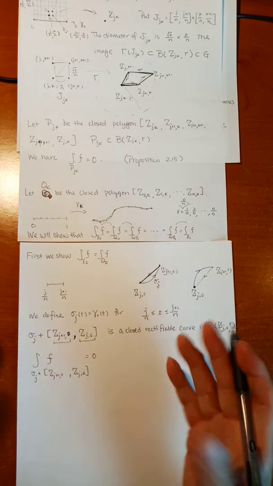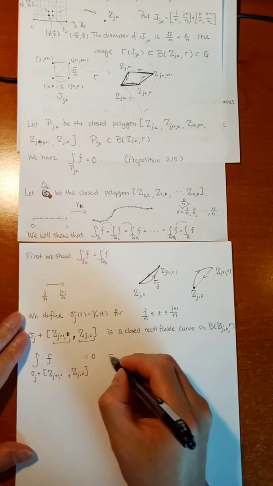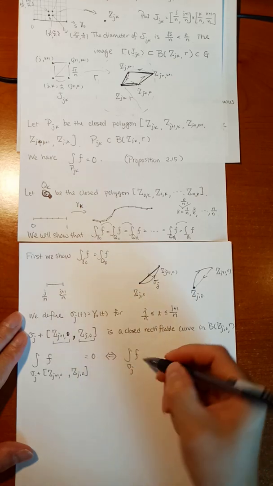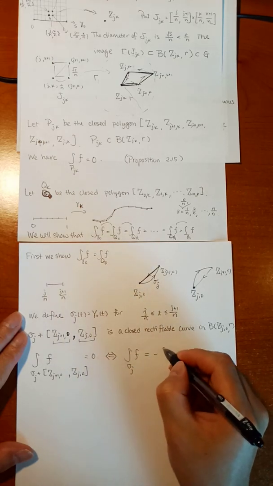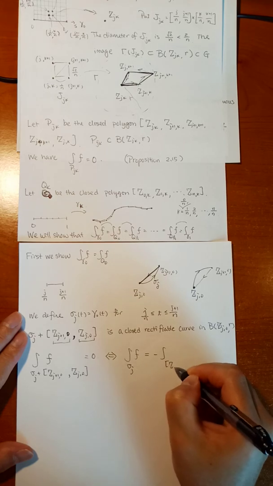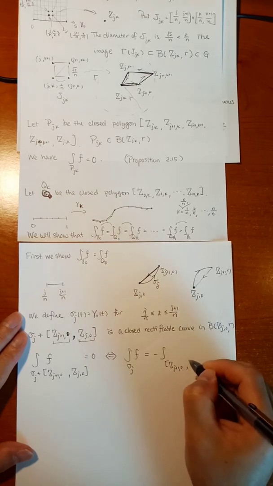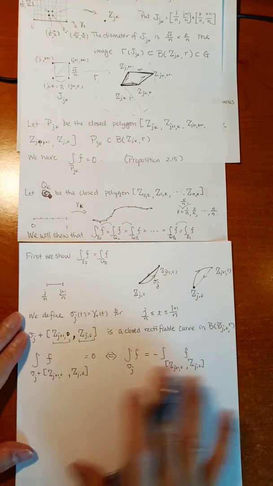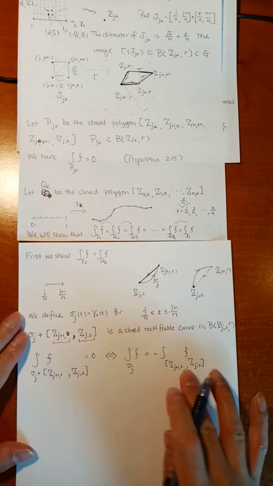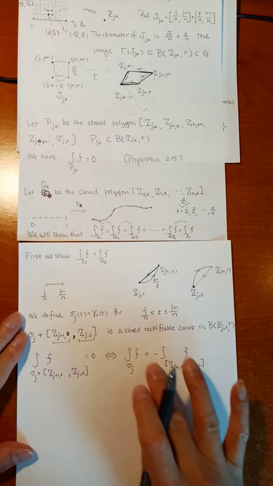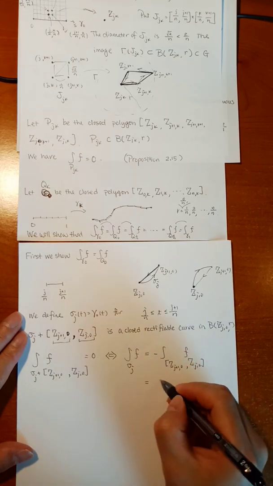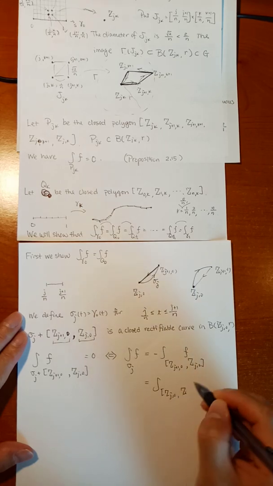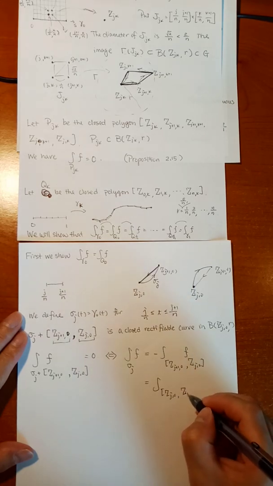So it has 2 parts. If we separate them, and move one part to the right side like this, this negative sign can be cancelled if we exchange the order of the initial and ending point.